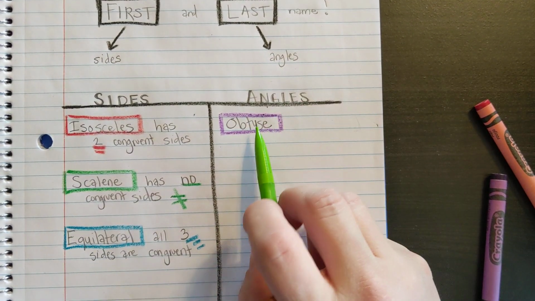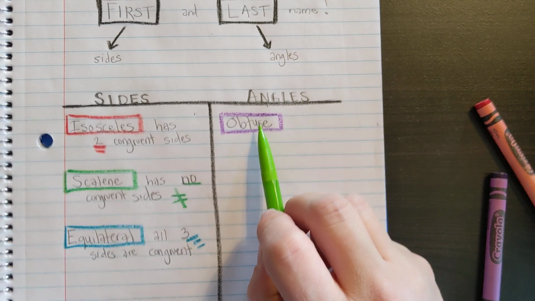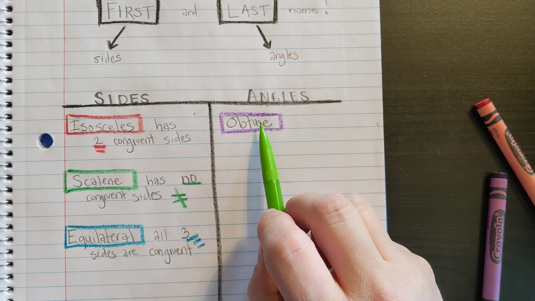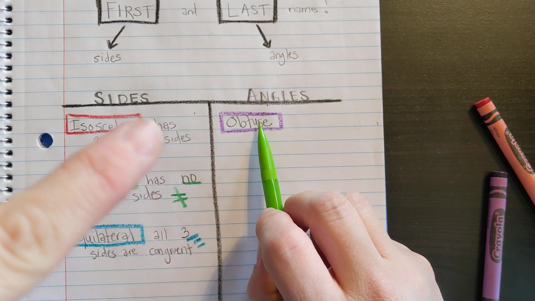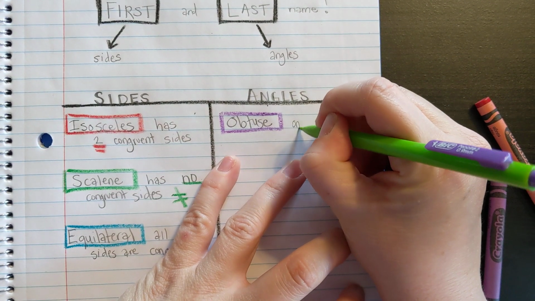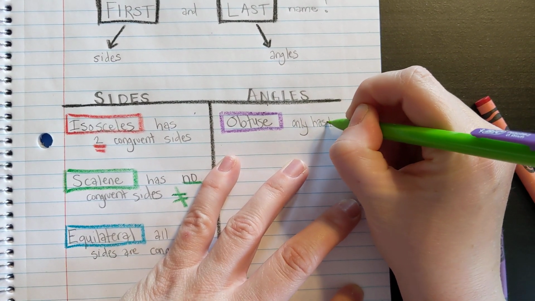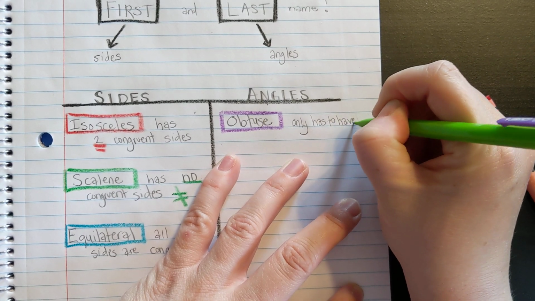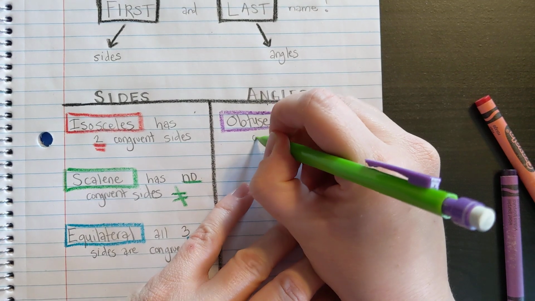If a triangle has an angle that is obtuse, it is automatically classified as obtuse. Doesn't matter about the other angles. If one of them is obtuse, then it gets the name obtuse. So it only has to have one obtuse angle to qualify.